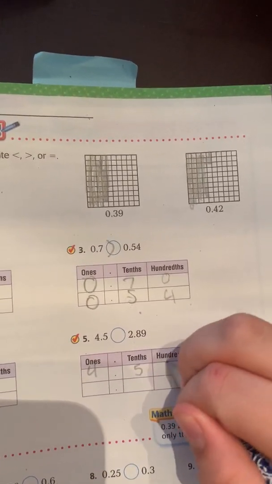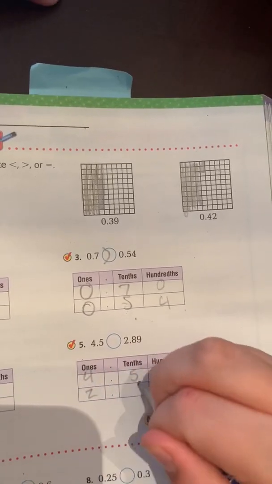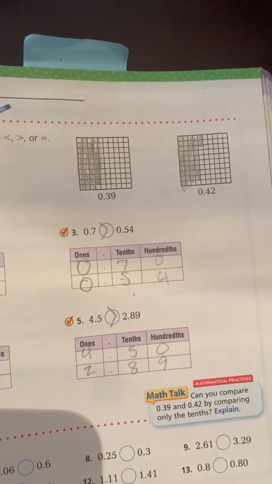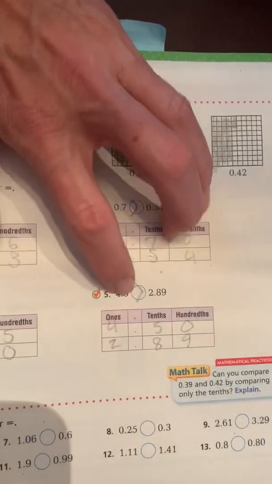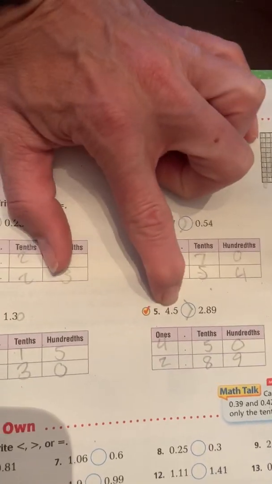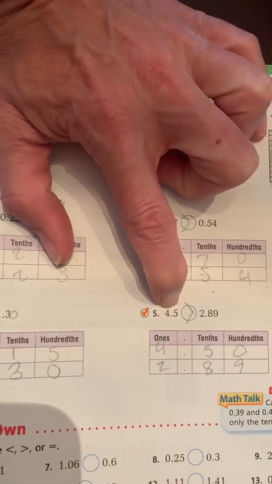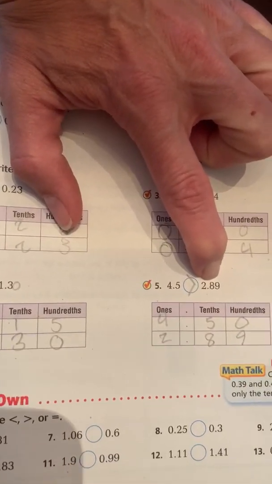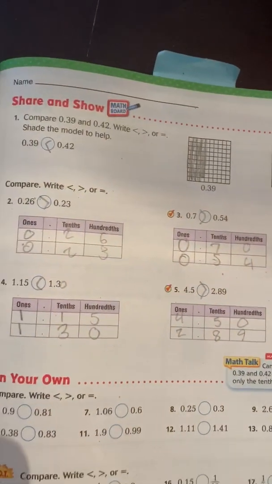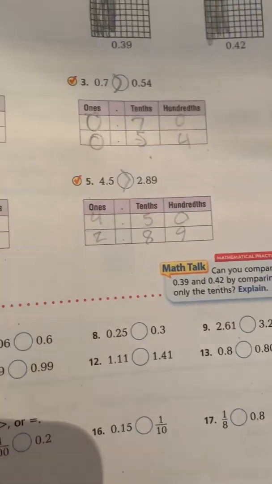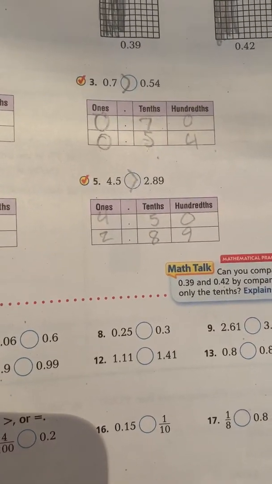4.50, good. 2.89 and 4.5. And I think about this as money amounts. If you have $4.50 or $4.05, you have more money than if you have $2.89. So it's a lot easier to think about when you put that dollar sign in there, even if it's mental that you put the dollar sign in, okay?